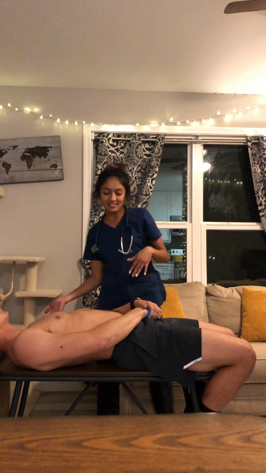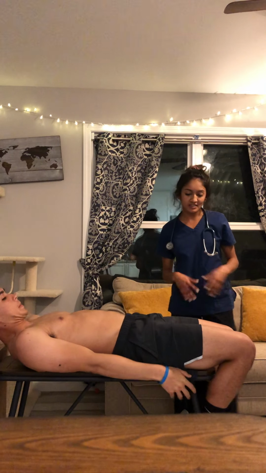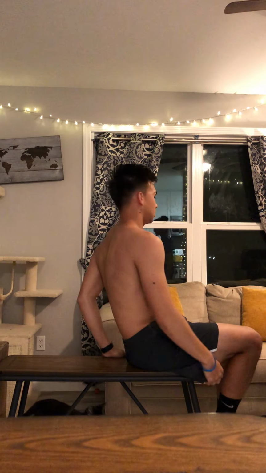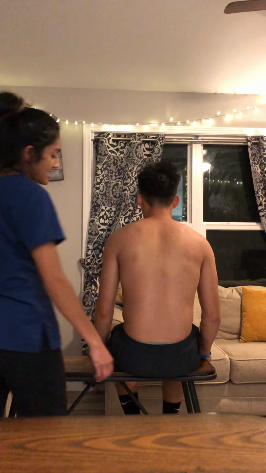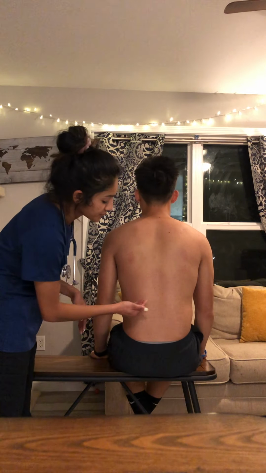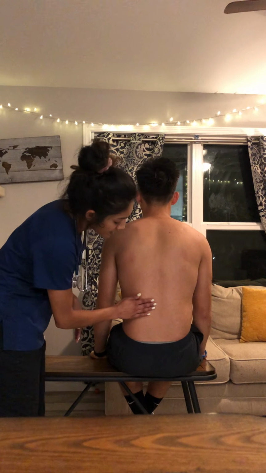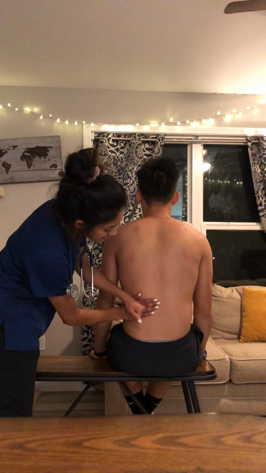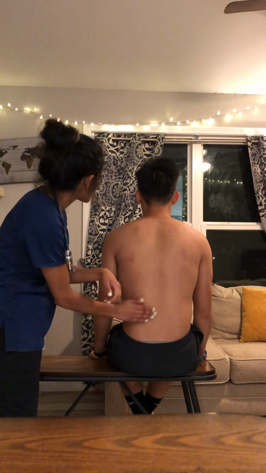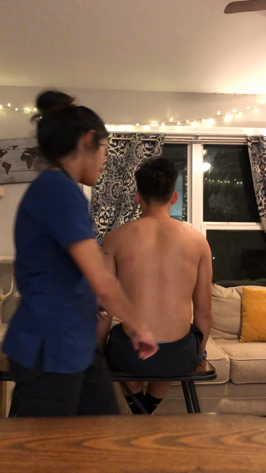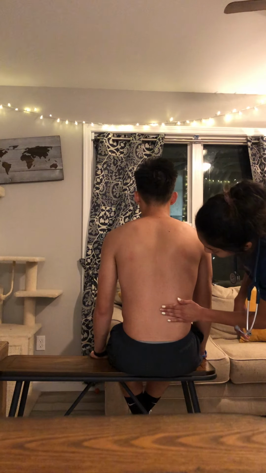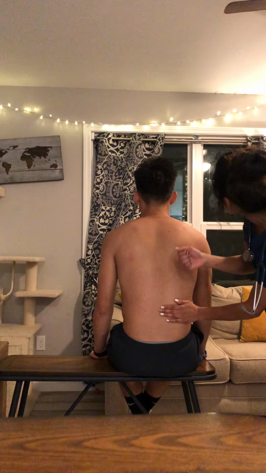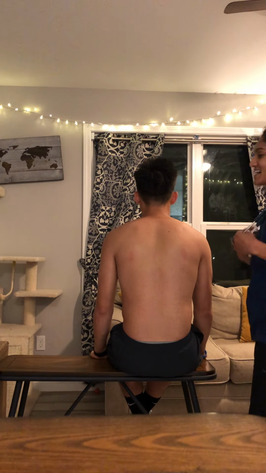All right, and the last thing I'm going to do, if you can sit up for me and turn around, I'm going to percuss the kidneys. I'm going to start off on this side looking for the costovertebral angle. Put my non-dominant hand in the thud. Do you feel any pain with that? Perfect. And moving on to the next side, costovertebral angle. Any pain? No. Awesome. And that is a normal finding.